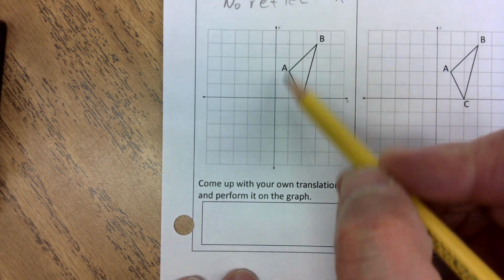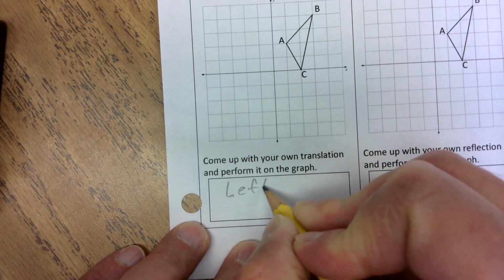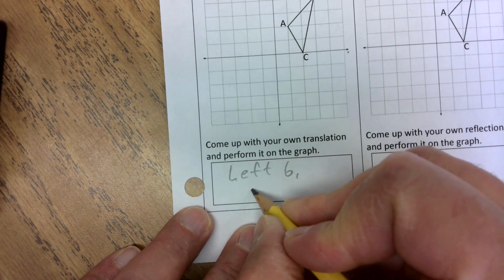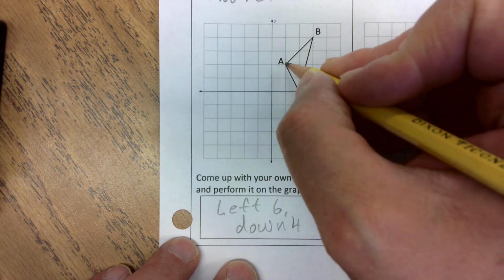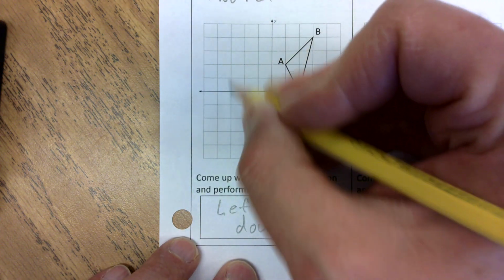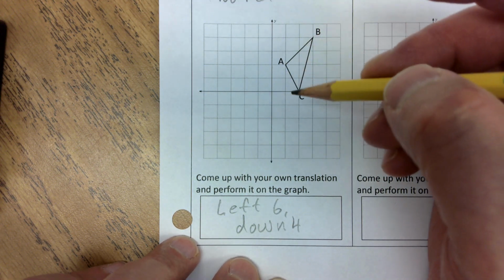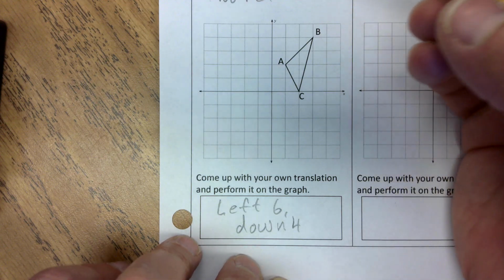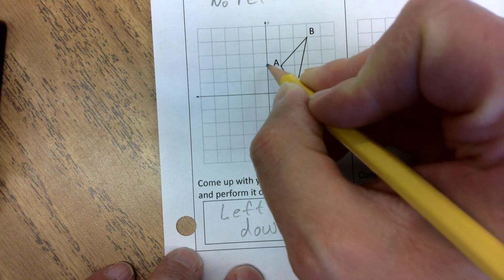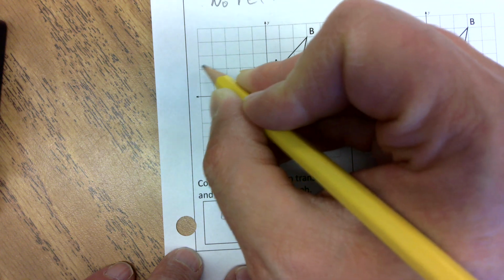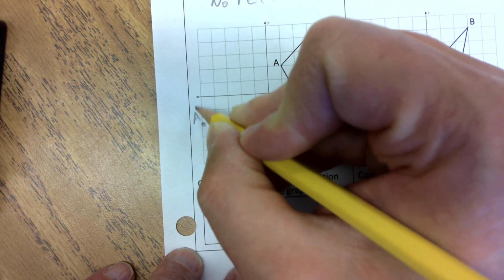So for this, I'm gonna say that it's gonna go left and then down. I'm gonna say it's gonna go left 6 units and then down 4 units. Okay. So each point, I'm just gonna count it out. 6 left and 4 down. I could use tracing paper for this if I wanted to, but I find that just counting it out actually works better for me than tracing paper. So if I start here, I would go left 1, 2, 3, 4, 5, 6, and then down 1, 2, 3, 4. That's my A prime, right?